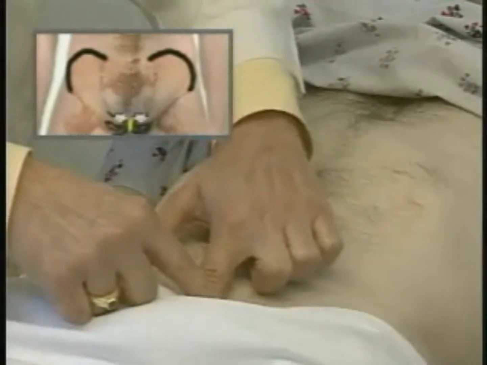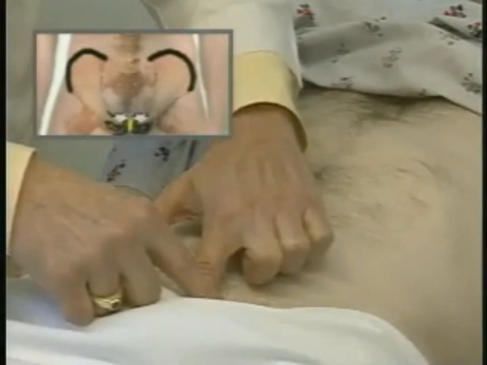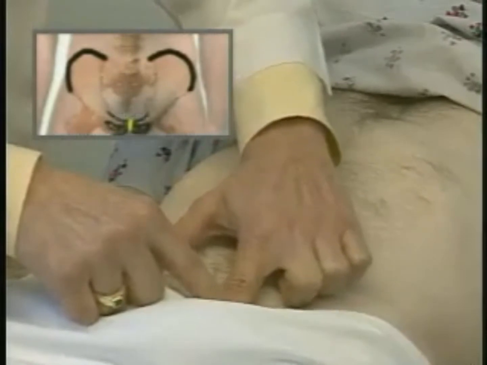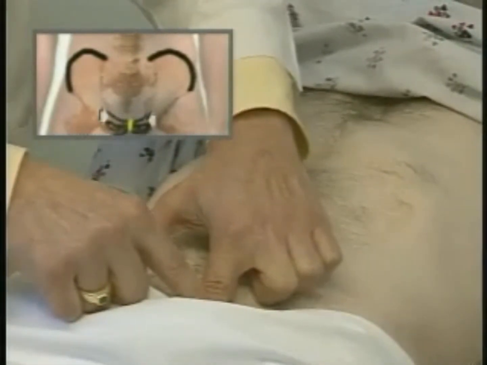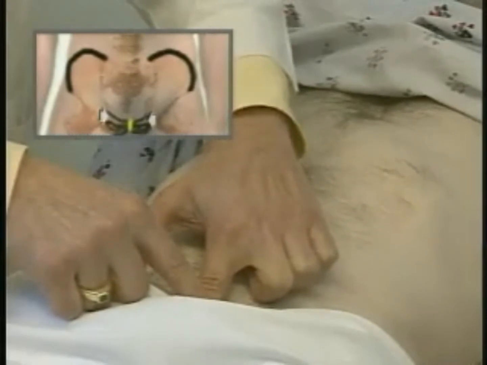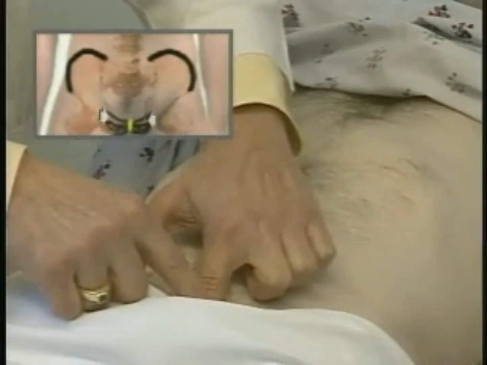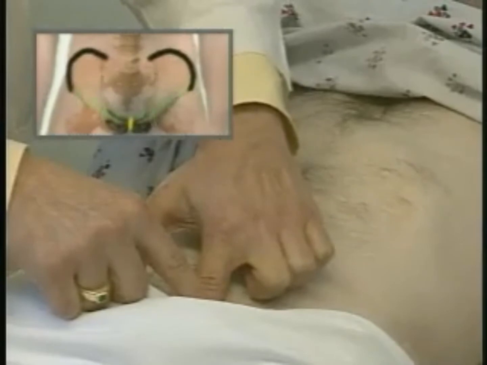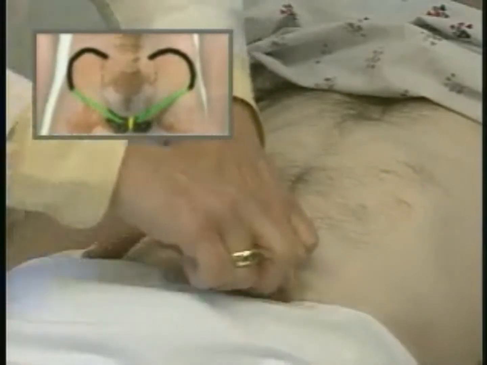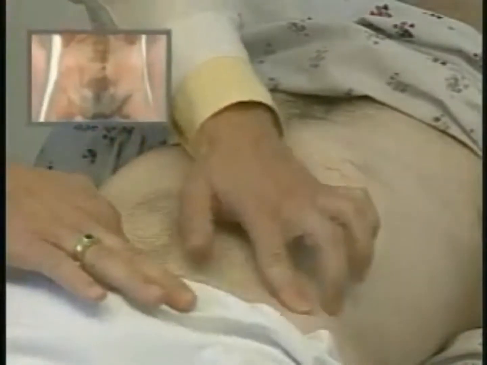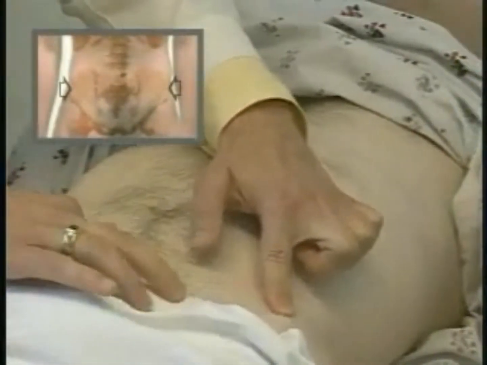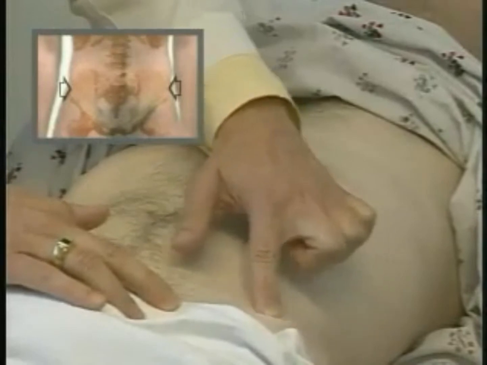As we move laterally, the bone is known as the pubic crest, and a little bit further lateral, about 1 inch out, there's a bony prominence known as the pubic tubercle. That bony prominence is important because it is one of the points of reference for the inguinal ligament. As we move further laterally, you'll notice another bony prominence known as the anterior superior iliac spine.